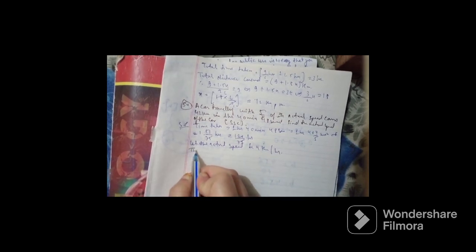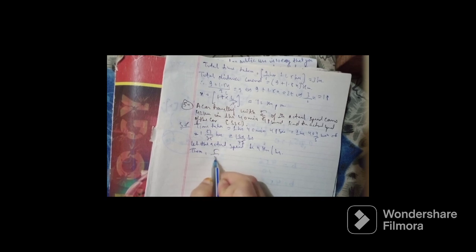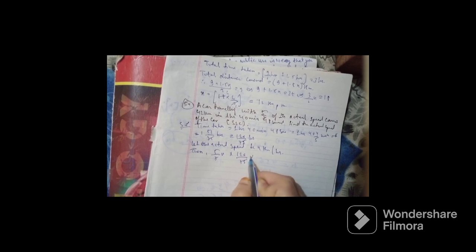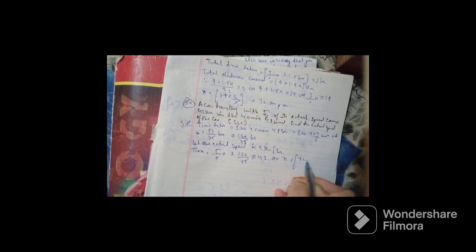Then 5 by 7x into 126 by 75 equals to 42, or x equals to 42 into 7 into 75 upon 5 into 126 equals to 35 kilometer per hour. That we have as an answer. So 35 kilometer per hour will be the right answer for this particular question.